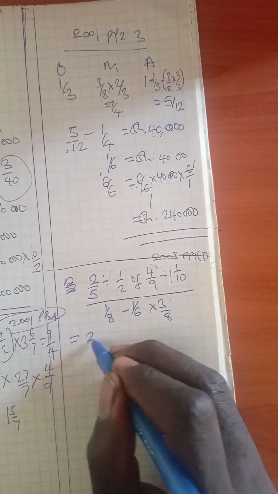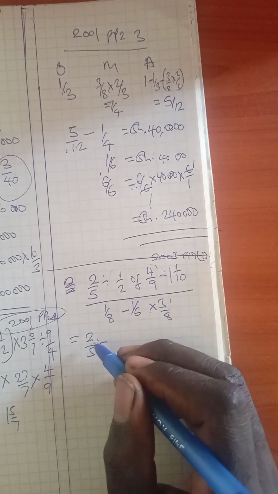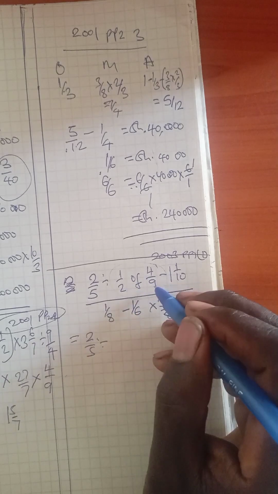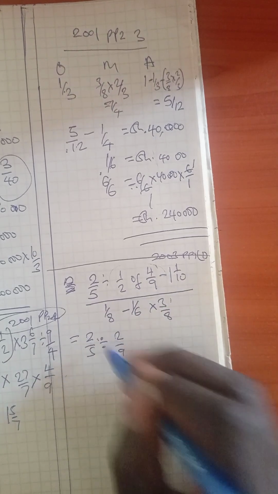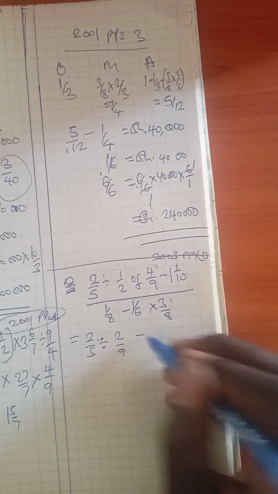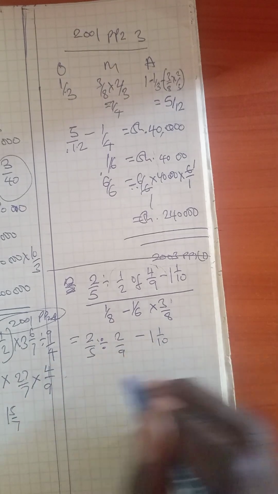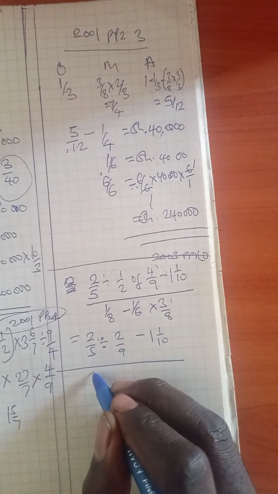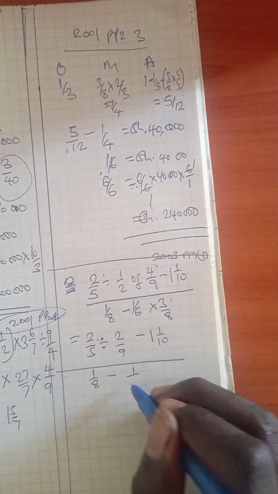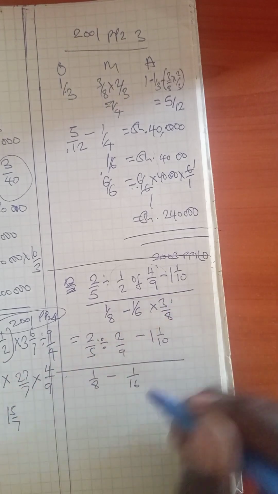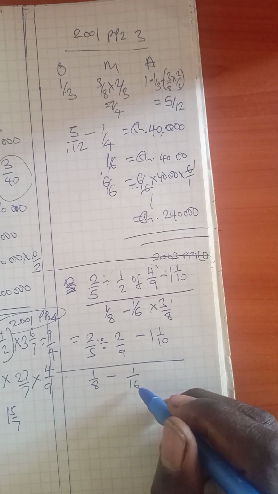Now, there we go. 2 over 5 divided by, if you work out this part, half of 4 over 9, you'll get 2 over 9. This is division. You get 2 over 9 minus this one, 1 over 10. And then down here you shall have an 8 minus, if you work out this one, you get 1 over 6. 1 over 6 times 3 over 8 is 1 over 6.